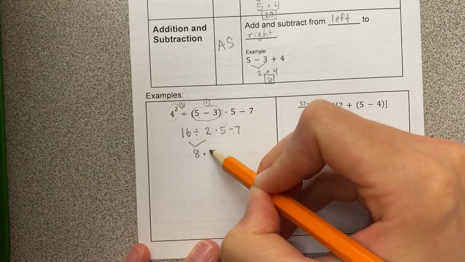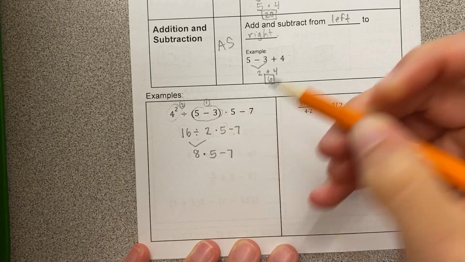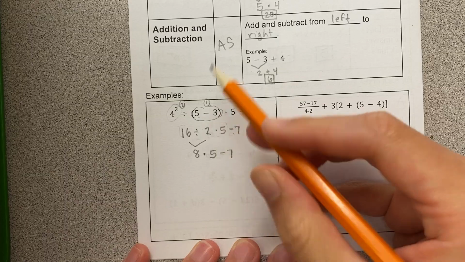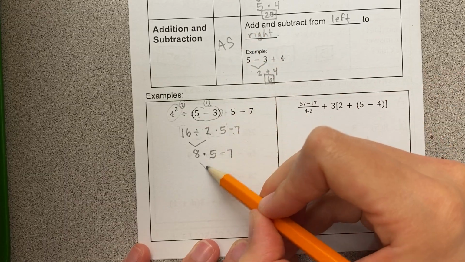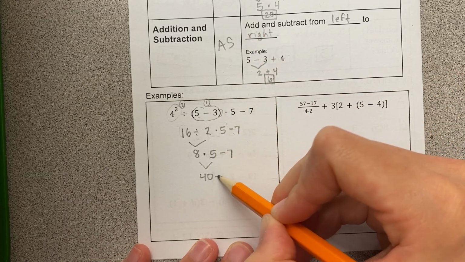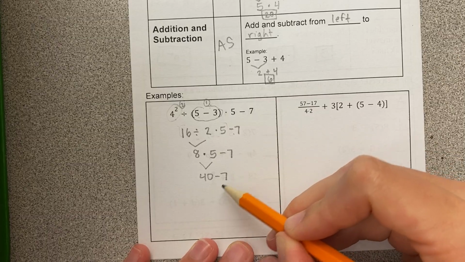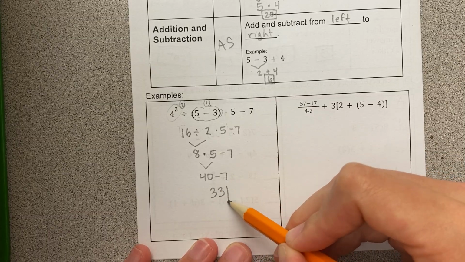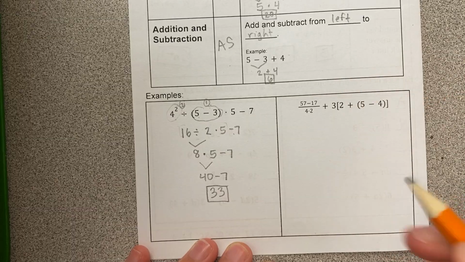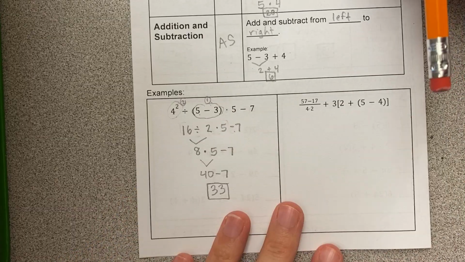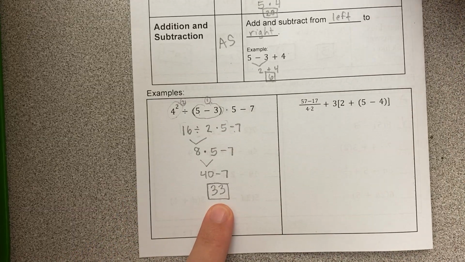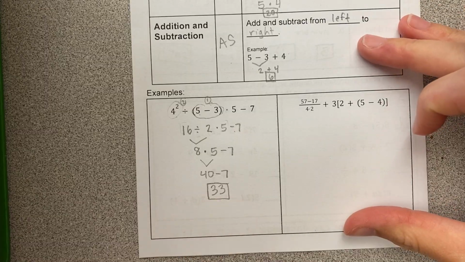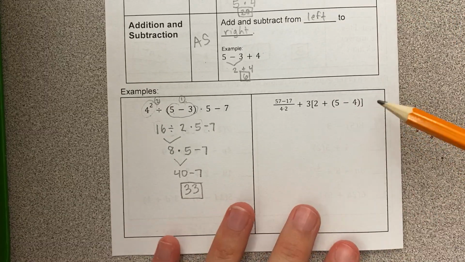I'm going to bring down my times 5 and bring down my minus 7. Now I have multiplication and subtraction. Multiplication happens first, so I'm going to multiply. And then finally, 40 minus 7, I'm going to subtract. And notice my answer is, this is a numerical expression. There's no variable, so my answer looks just like this. It's just a number in a box, okay? Please box your answers.